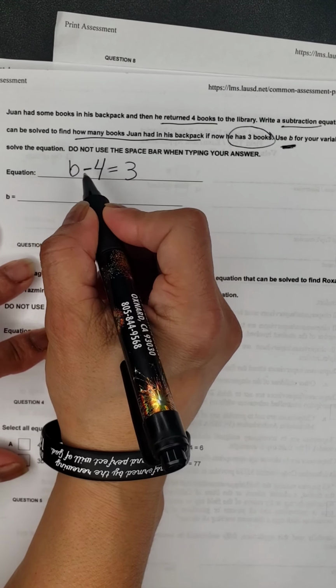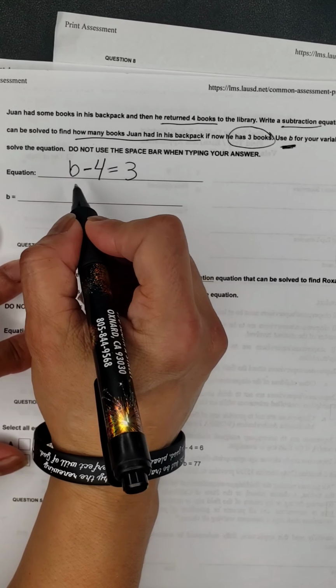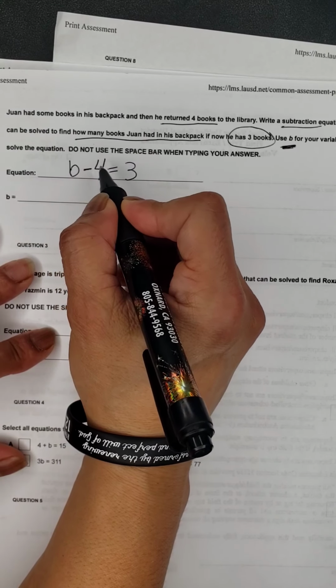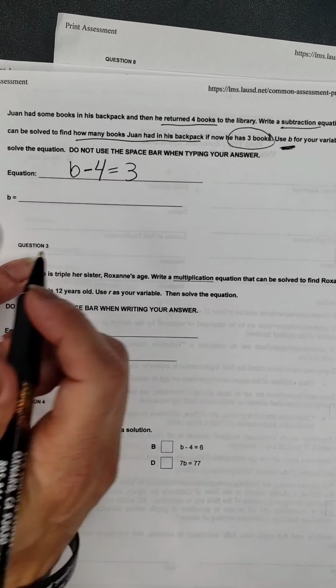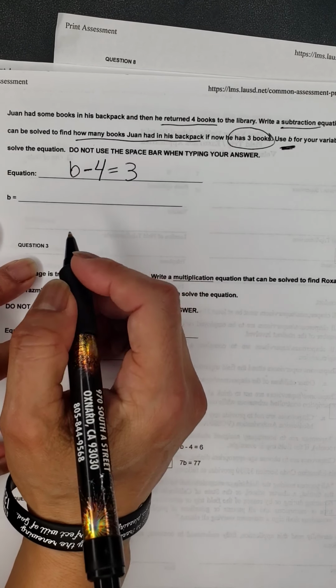And when you're typing into the box on the Schoology test, don't use spaces. One of you I know put the B space minus space 4. You can't do that. You have to just type each one, no spaces at all.